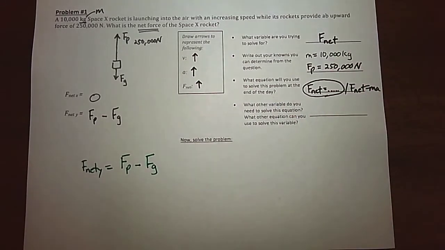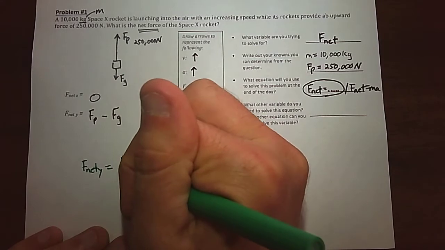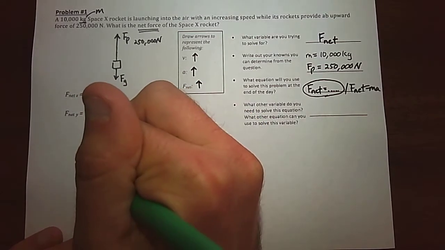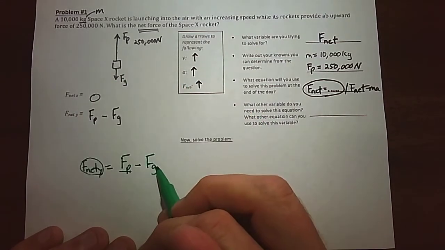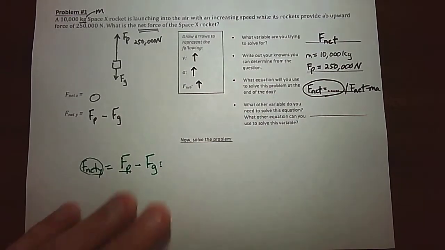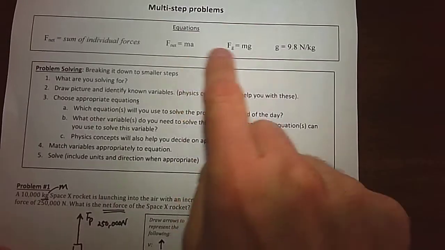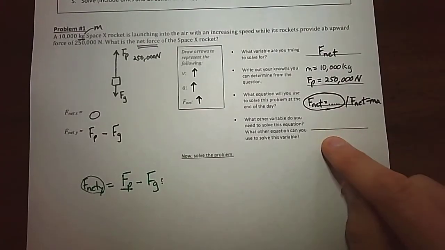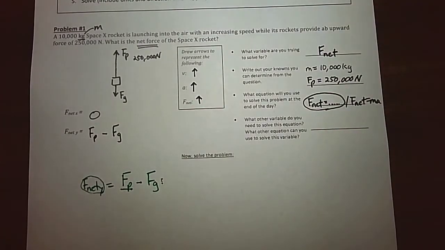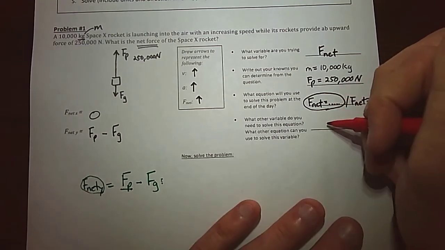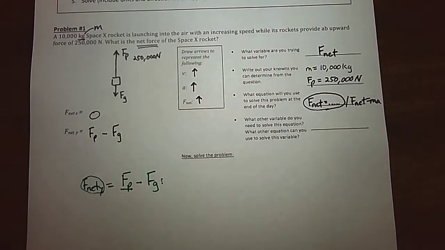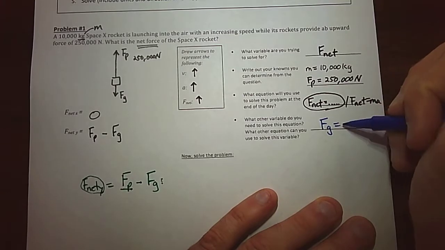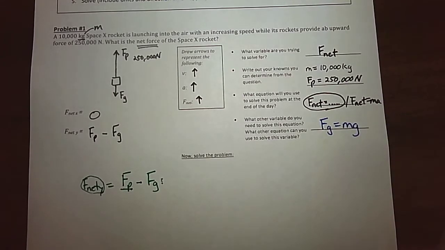Now, I have my force push. I'm solving for F net y, but I don't have my force of gravity right now. But if I look at my equations here, there's another equation that I could use to solve for my force of gravity. So that's what I'm going to do. And that's exactly what this is saying: what other variable don't you have? Force of gravity. And what other equation could you use to solve it? So I'm going to use Fg equals mg.